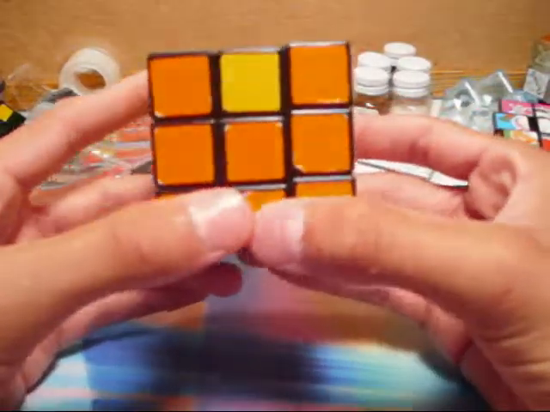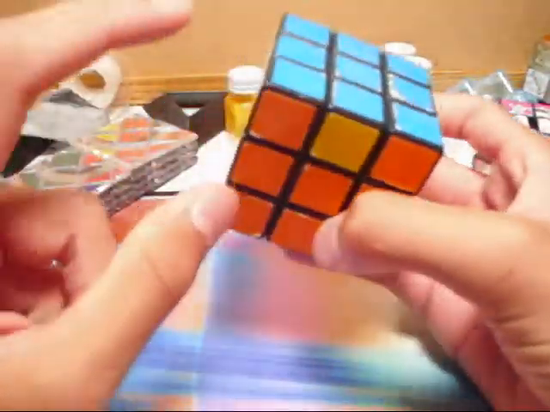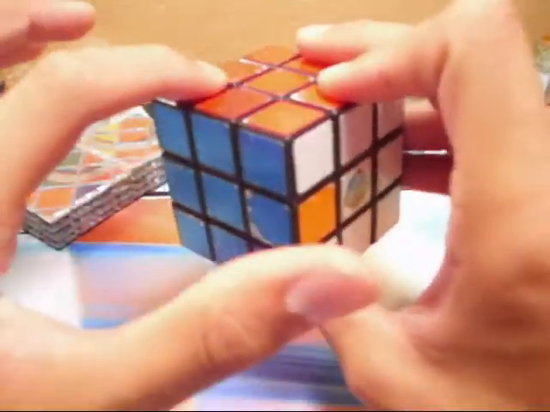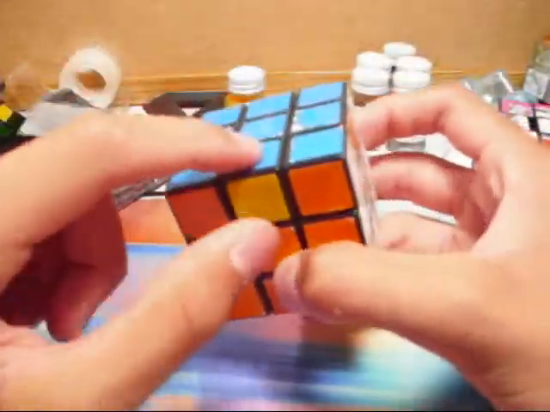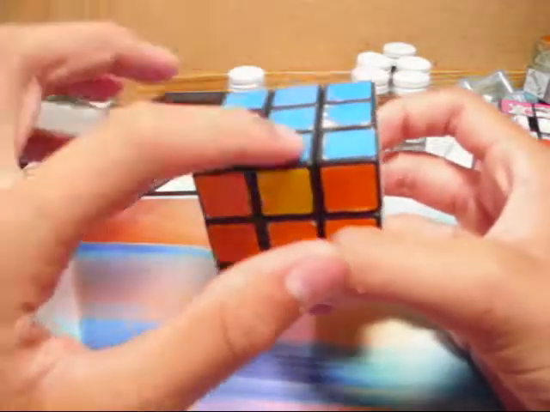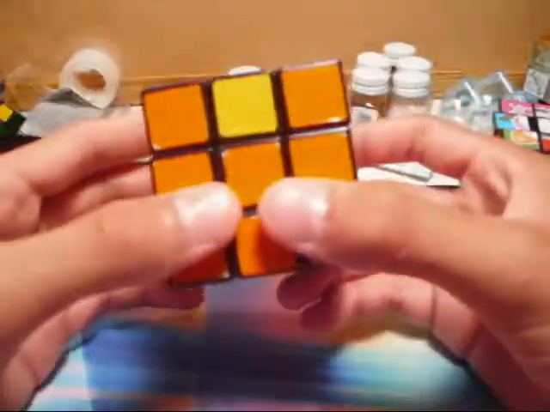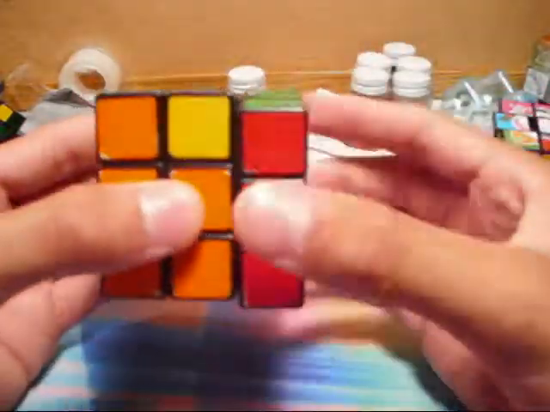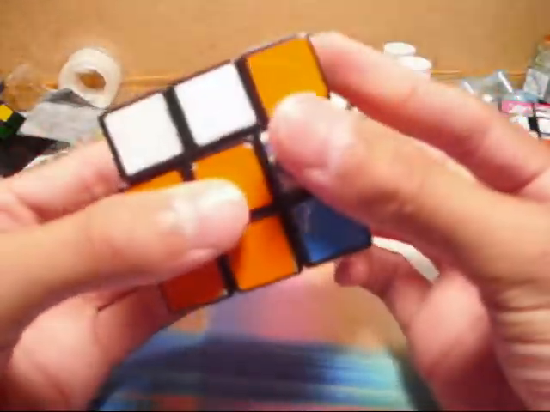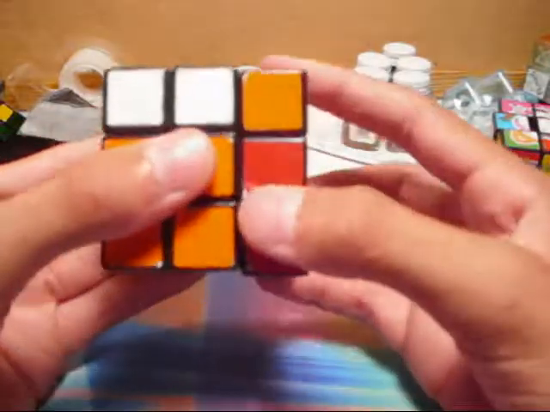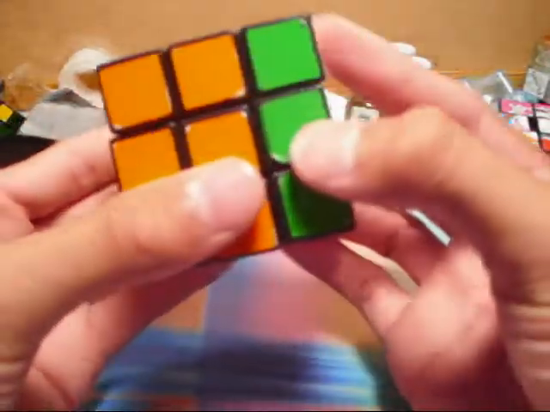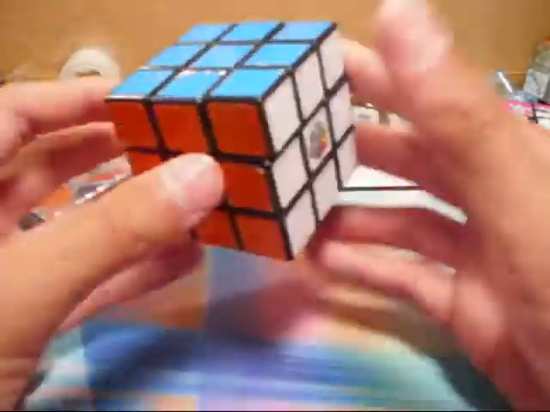So in case number 2 for edges, you have one solved side, but instead of this edge going here, this edge goes here, so it goes clockwise. That's what we call clockwise. And the algorithm to do that is R2, U, R, U, R prime, U prime, R prime, U prime, R prime, U, R prime. That should solve the whole cube.